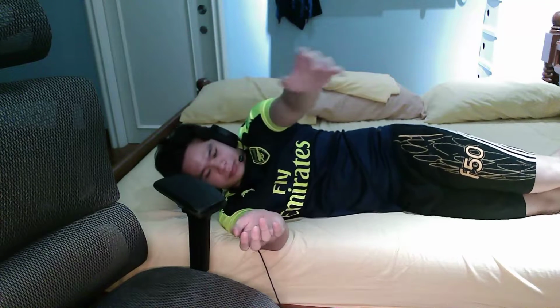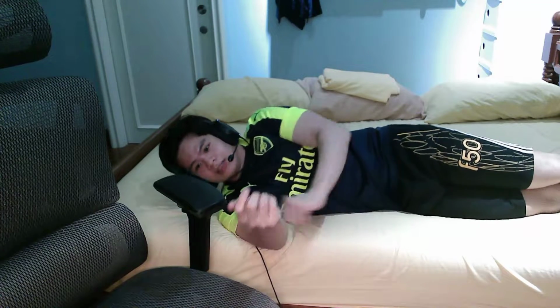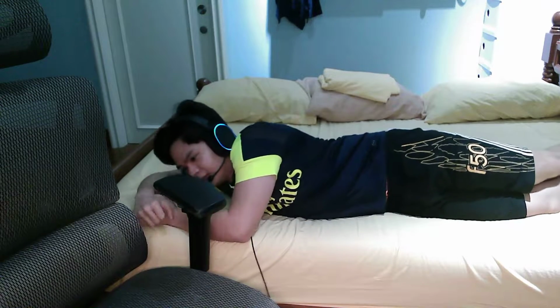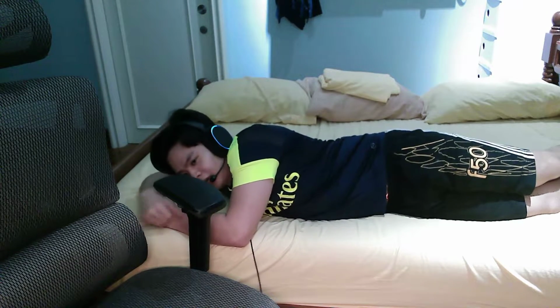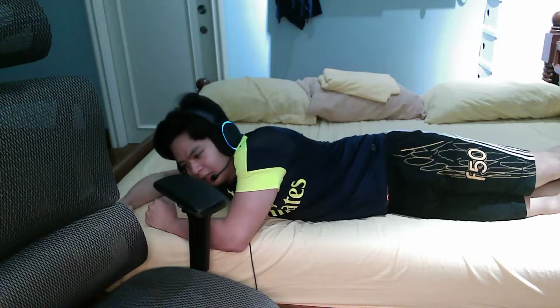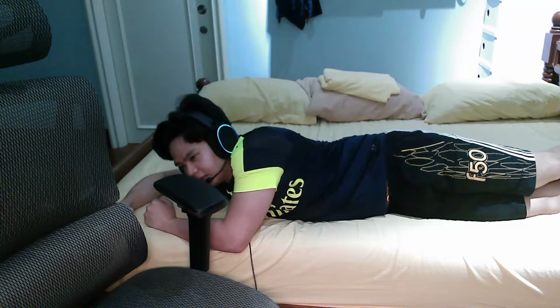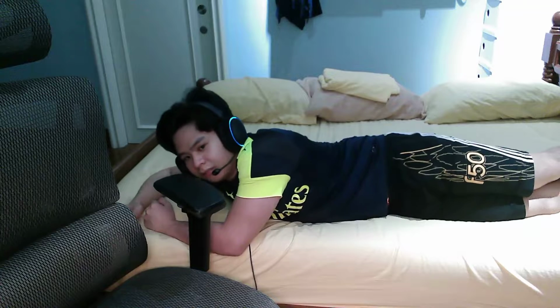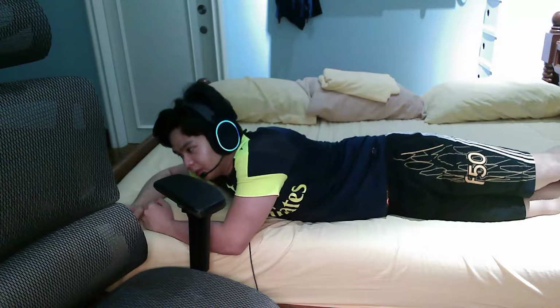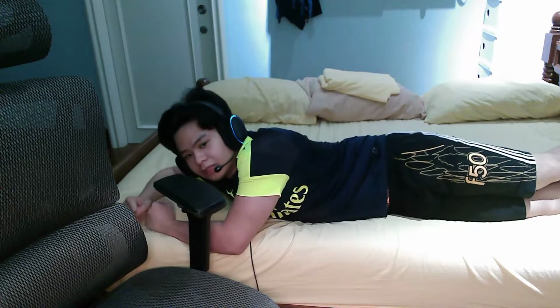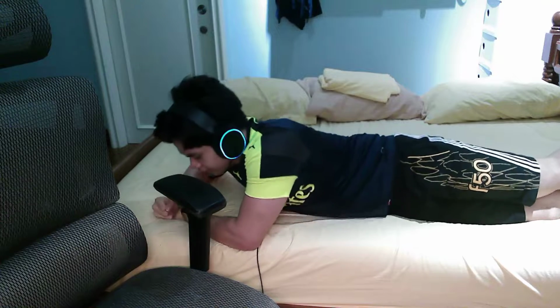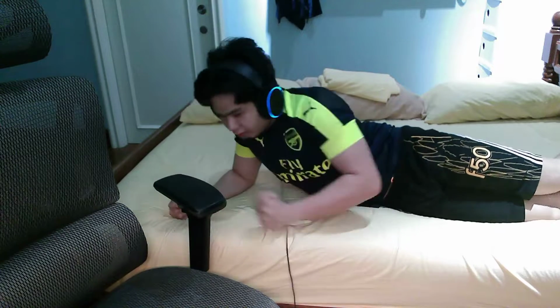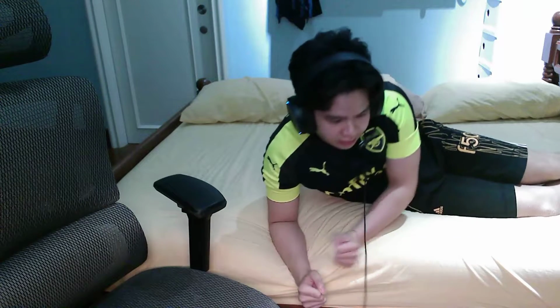Okay, sir. So now that you're on your side like this, what I want you to do is try to put your arms just above your head like this, like you're about to fall asleep on your arm, and then try to prop yourself up by sort of scooting your arm towards you. So what I want you to do is use your forearms to push your body away until you're able to push yourself up like so.